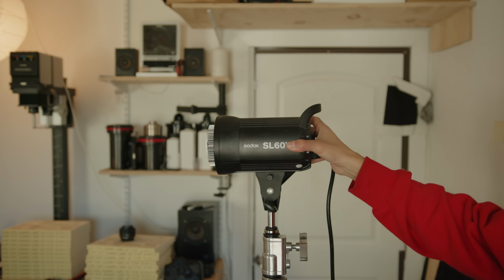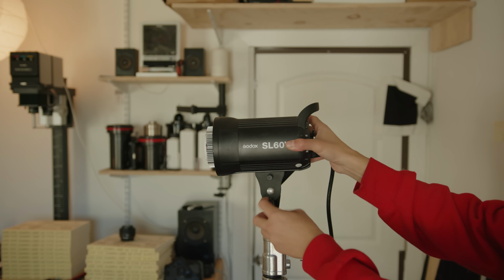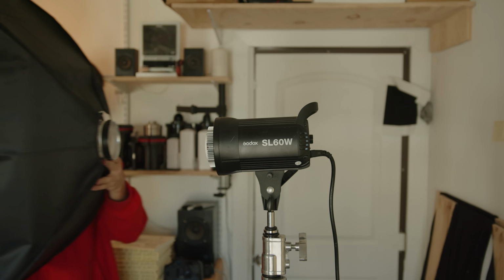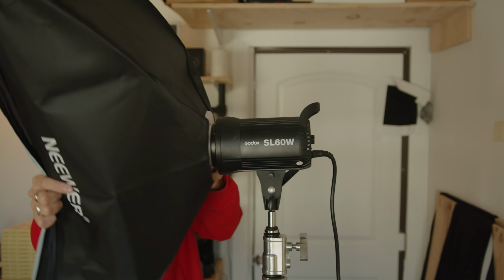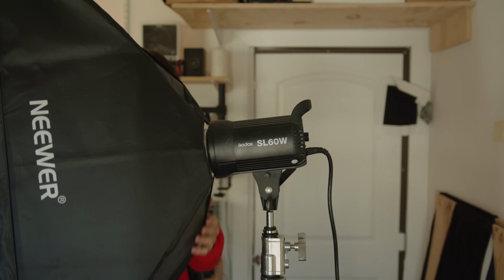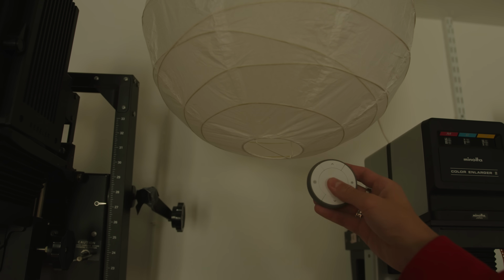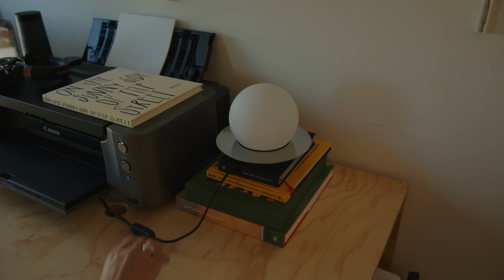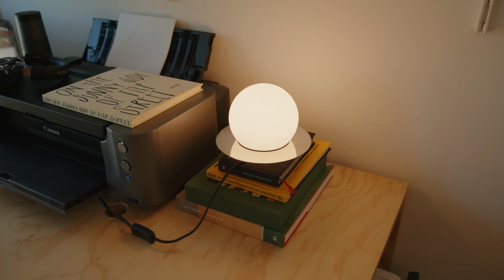To fix this, I'm going to set up my C-stand with this Godox light. Then I'm going to add a softbox to it to diffuse the light a little bit. And I'm also going to turn on some ambient lights in the room that add a little bit of a warm glow. Finally, I'll adjust the ISO on my camera, and this looks so much better than before. You can tell that the colors of the shot are so much nicer, it's not as grainy anymore, and the lighting on my face is a lot better than before.